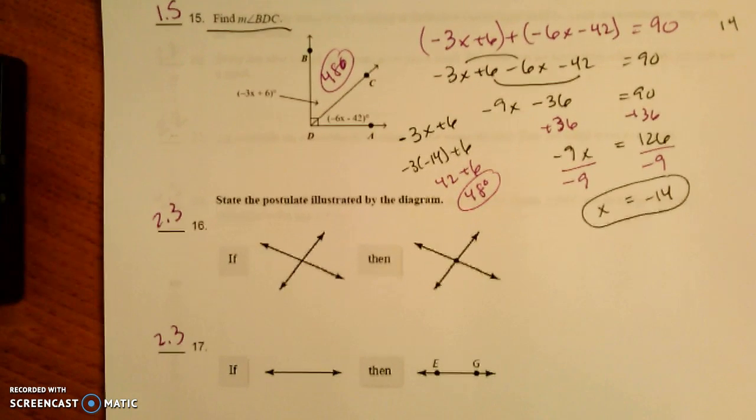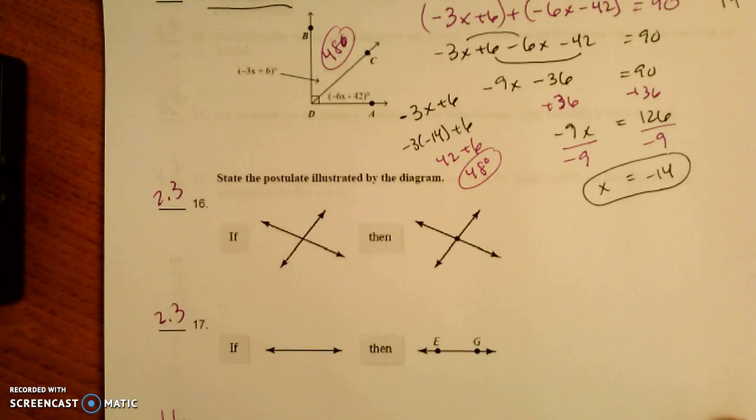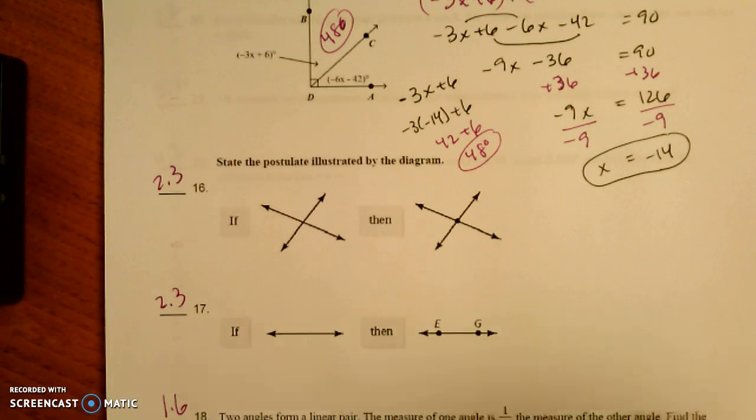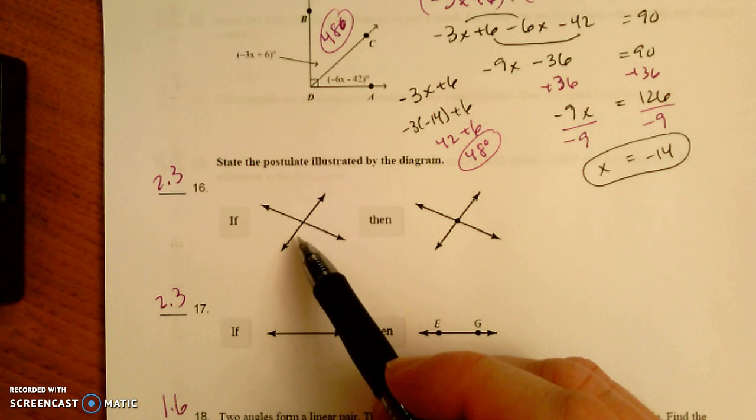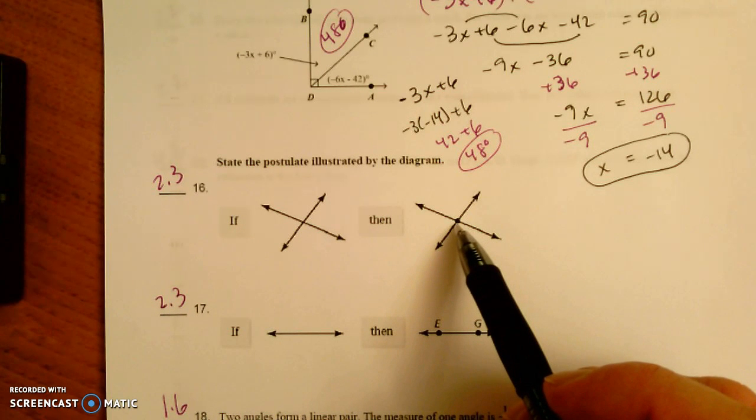All right, back to your geometry semester 1 exam practice. Next, state the postulate illustrated by the diagram. So this one says if we've got two lines intersecting, then there's a point there at the intersection. You see a little bubble.